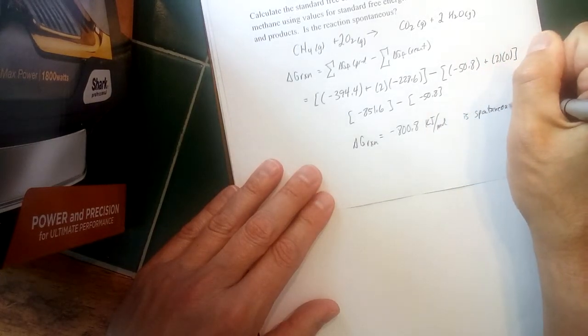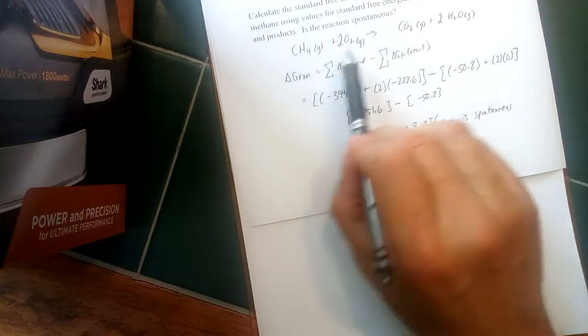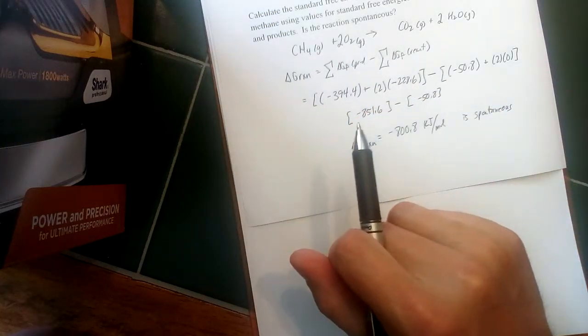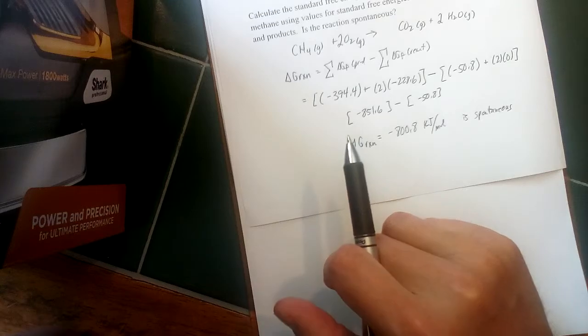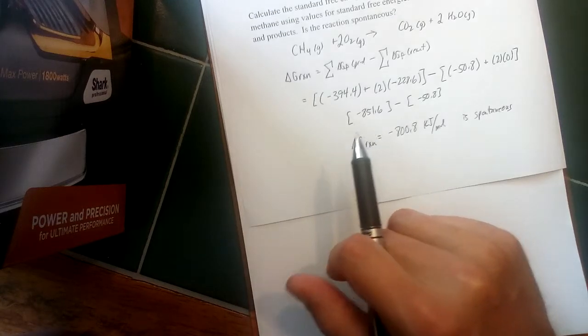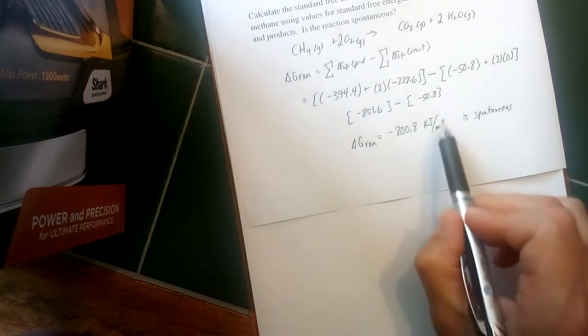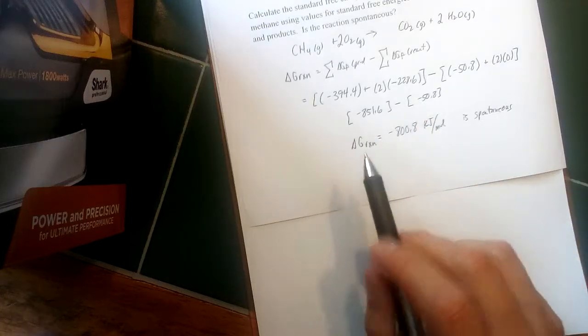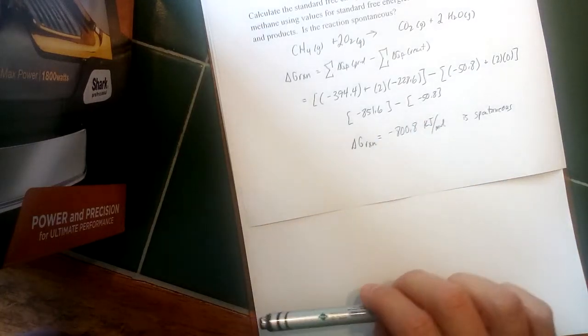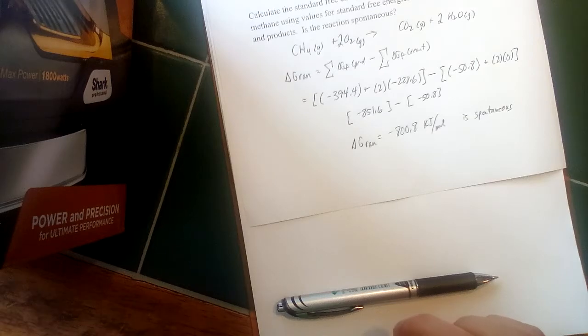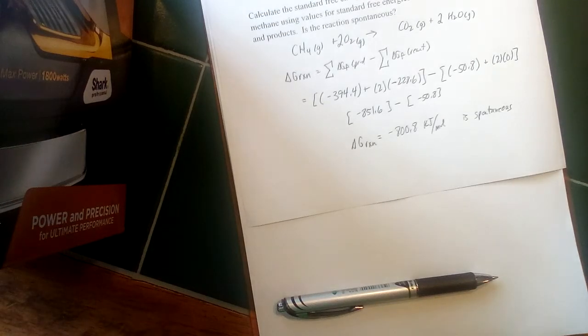Although it's worth pointing out again, if you just combine methane and oxygen, the reaction doesn't happen. You still have an activation energy that's required to get that reaction to start. But based on the energies of the reactants and the products, that is a very likely reaction. So it will happen under the appropriate conditions with the appropriate activation energy.